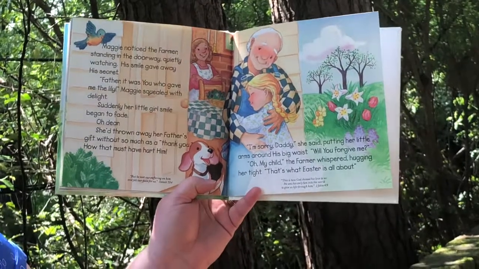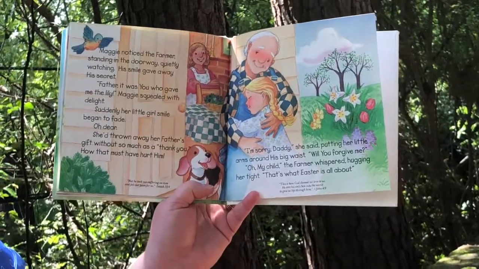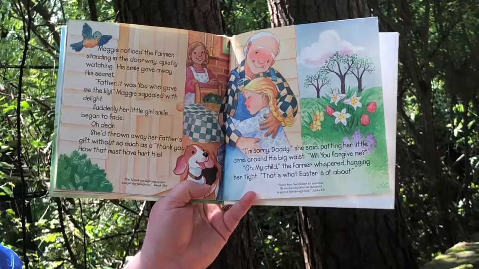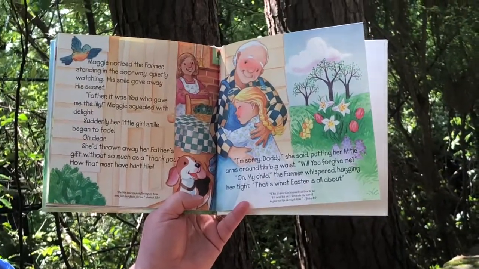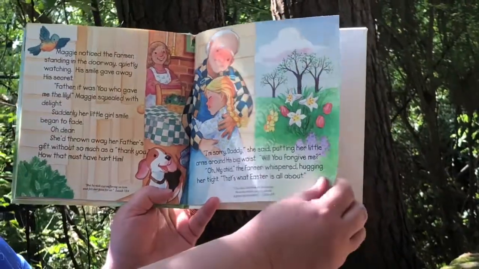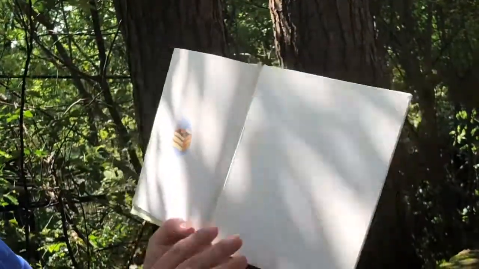"I'm sorry, Daddy," she said, putting her little arms around his big waist. "Will you forgive me?" "Oh, my child," the farmer whispered, hugging her tight. "That's what Easter is all about."